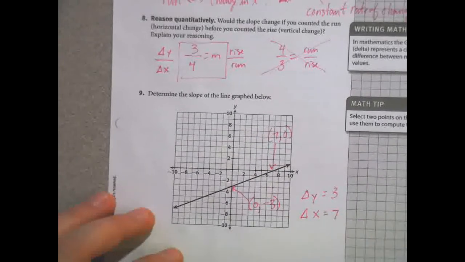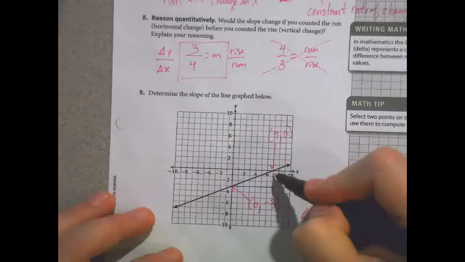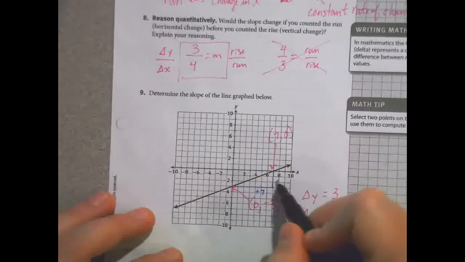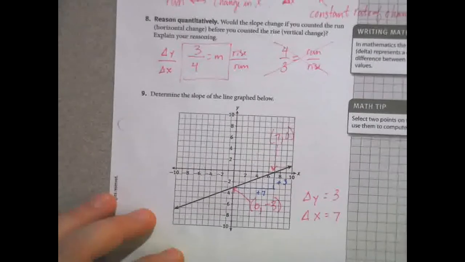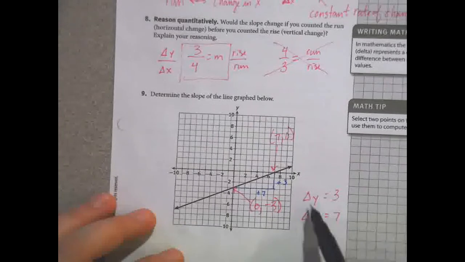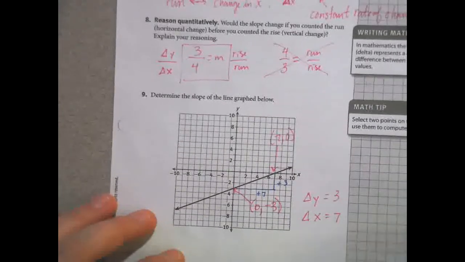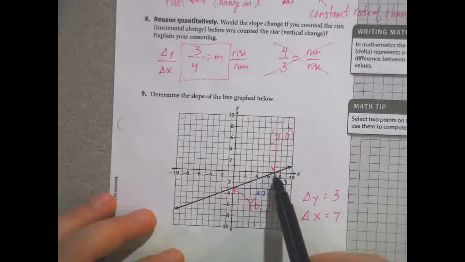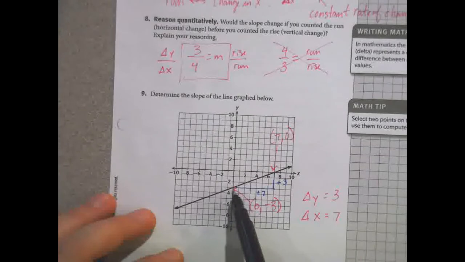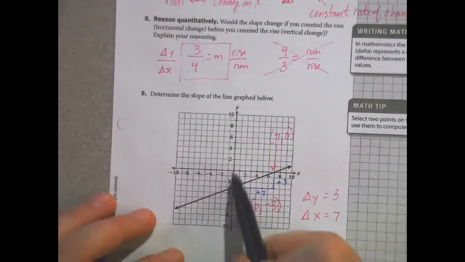So what we refer to this as is our slope triangle. I went over 7 and up 3. My change in x was 7, my change in y was 3. You could think about this in another way. I don't want to get too into it, but if you left this point and went over 7 and down 3, it would get you to the same spot. Your change in y is still 3.